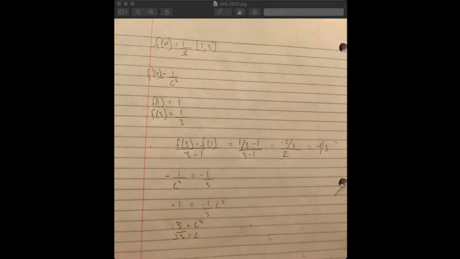Yes. Now? Yes. So basically, we're going to take the derivative of the function 1 over x using the reciprocal rule, which is negative f prime over f squared. And you get negative 1 over c squared.